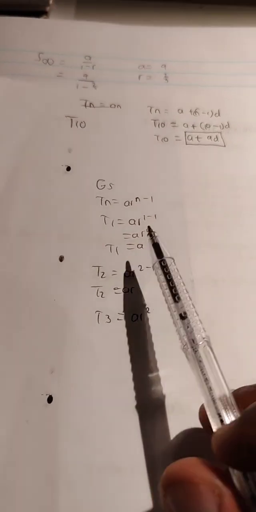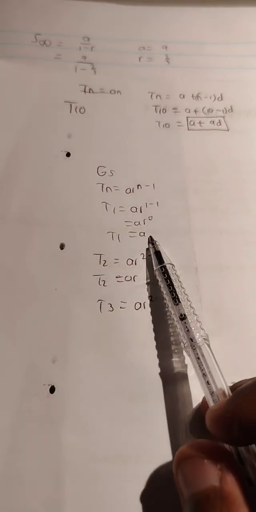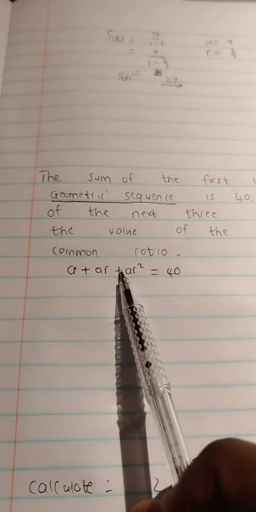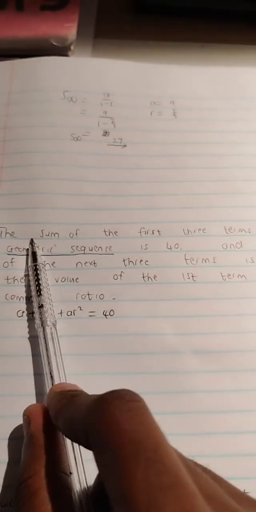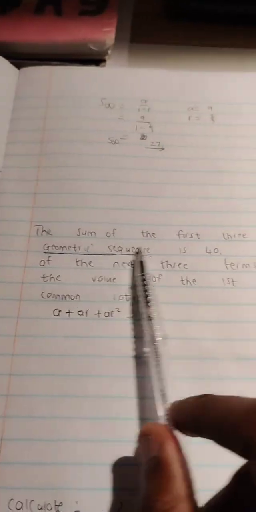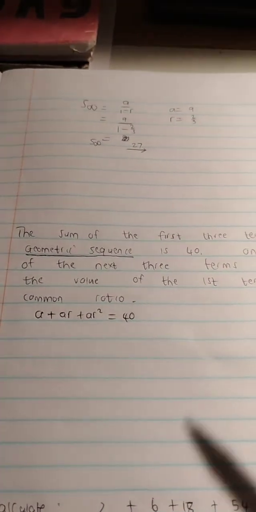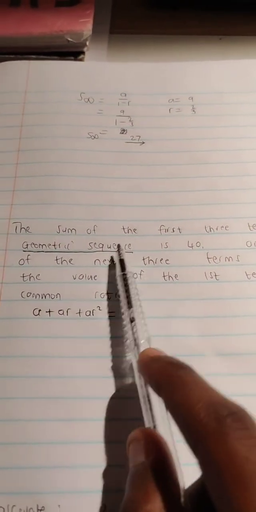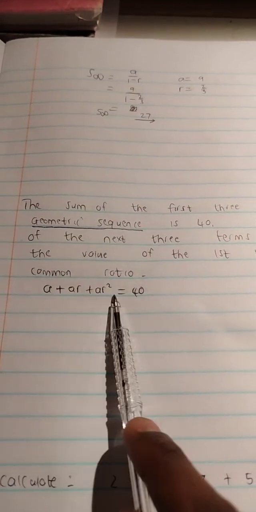Term 6, and so it goes. Are you with me? So we need to be able to express our terms in terms of A and R when we are given such statements mathematically. We need to be able to interpret the English to algebraic language.